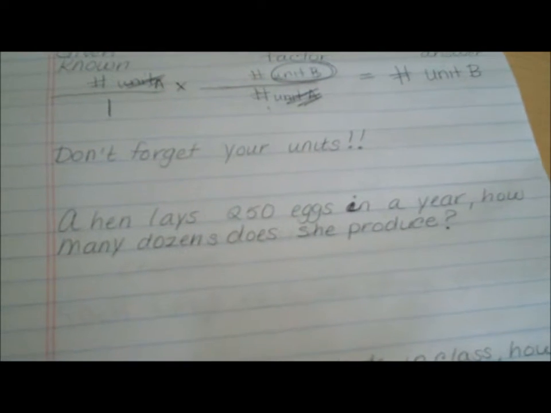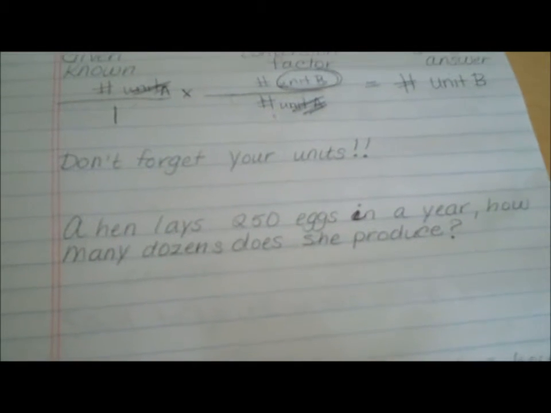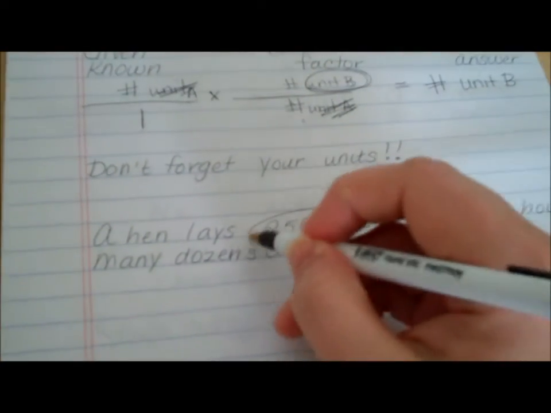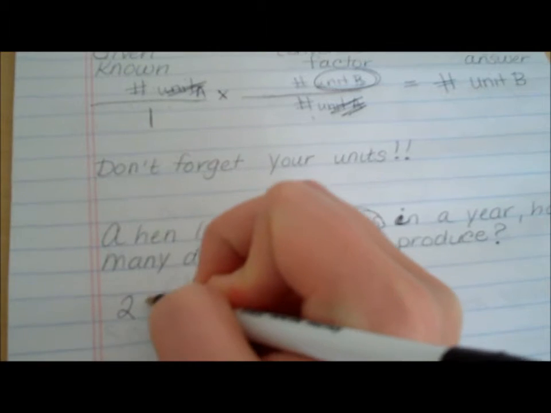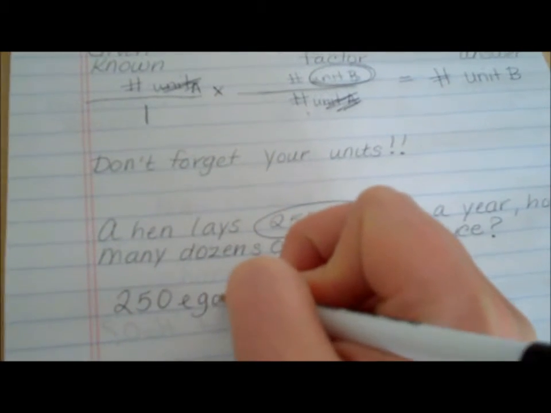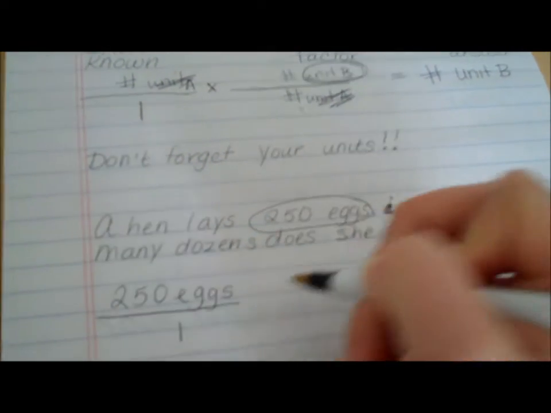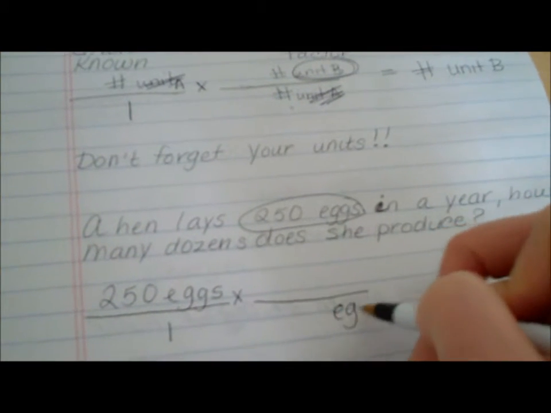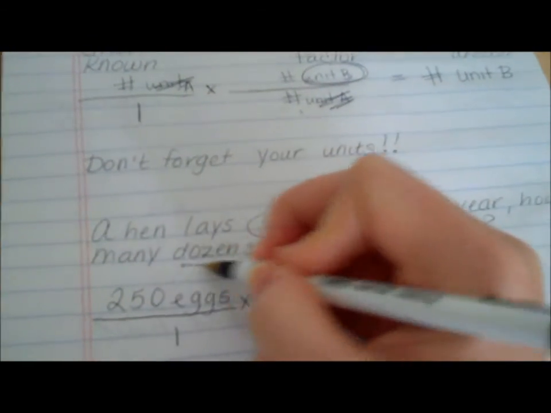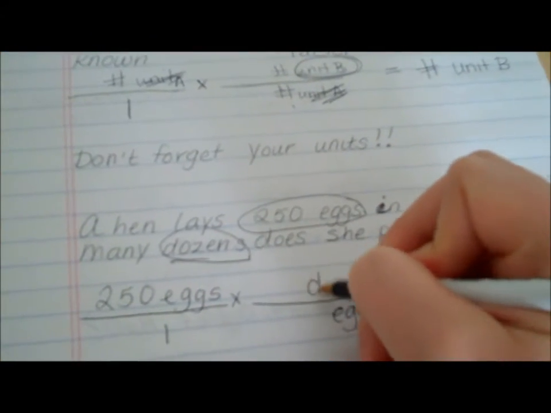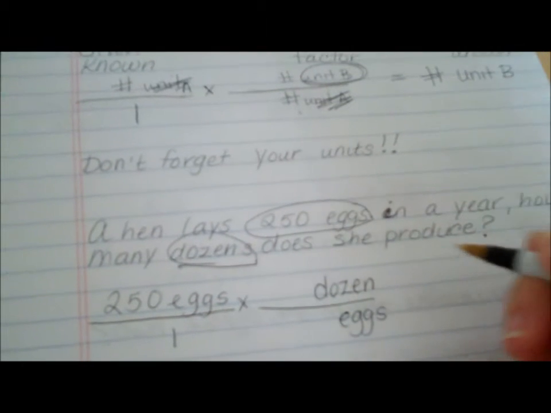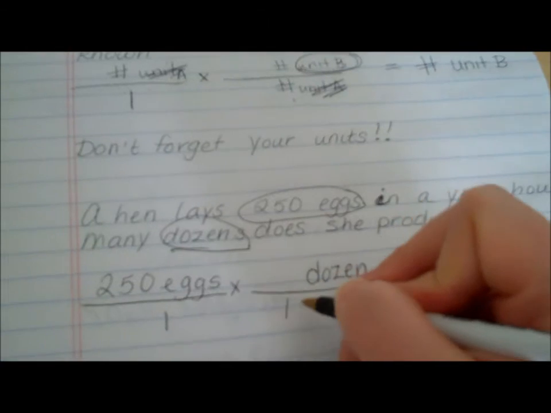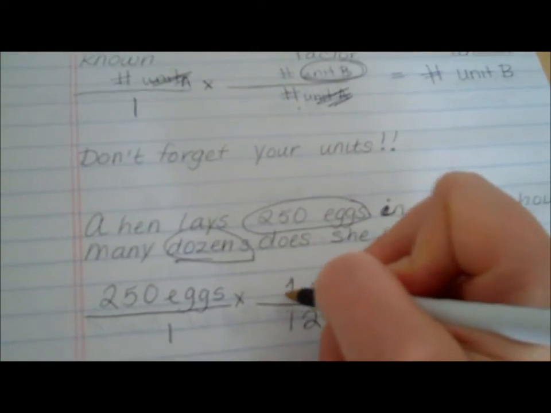So a hen lays 250 eggs in a year. How many dozens does she produce? So we're going to put our known first. So we have 250 eggs. So what do we want on the bottom to cancel out? We're going to need eggs here, and what we want to know is how many dozen. So we're going to put dozen up here. Now, we know that there are 12 eggs in 1 dozen. So we're going to put our 12 with our eggs per 1 dozen.